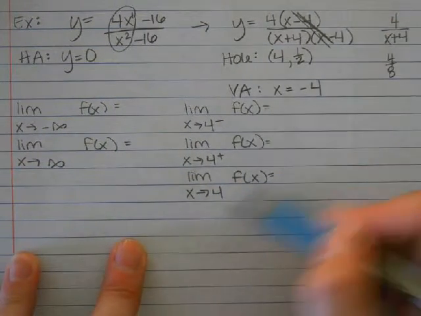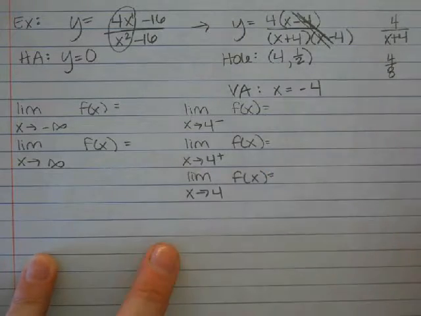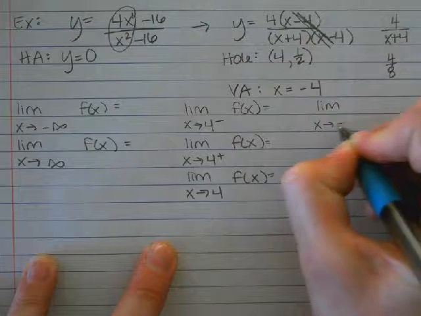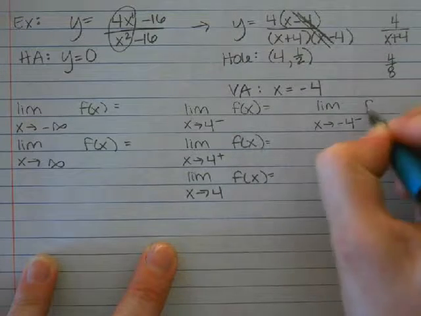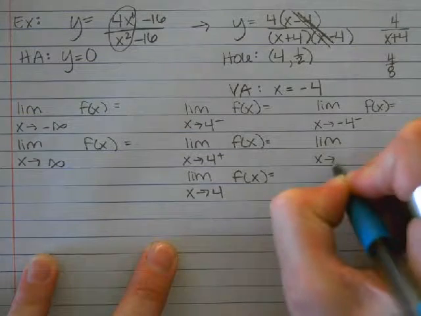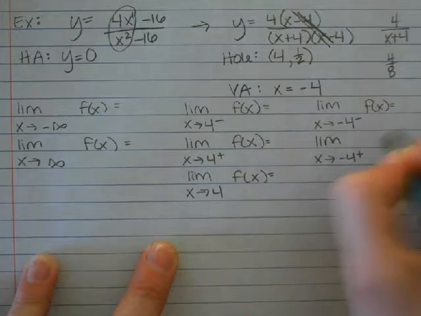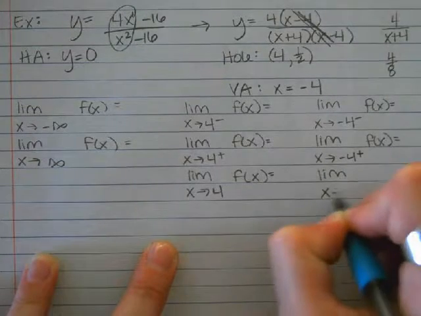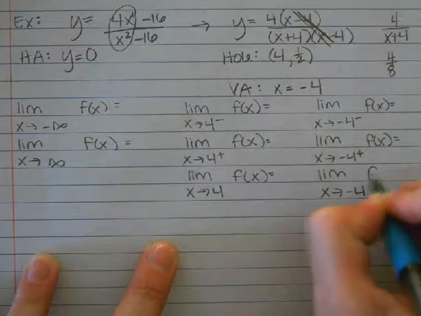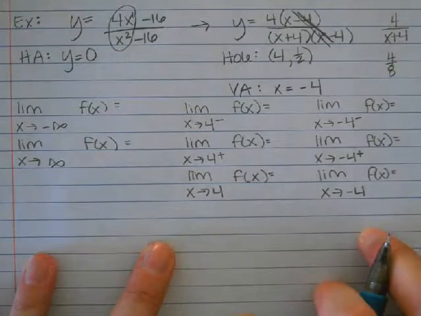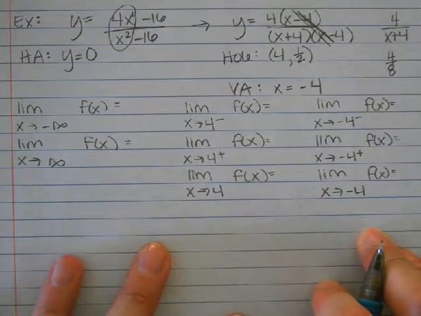So these are all the limits that we're doing based off of the whole graph. We also have to look at the limit as x approaches negative 4 from the left, and the limit as x approaches negative 4 from the right, and then our conclusion: what is the limit as x approaches negative 4. Yes, it's a lot of writing, that's annoying. I feel you.